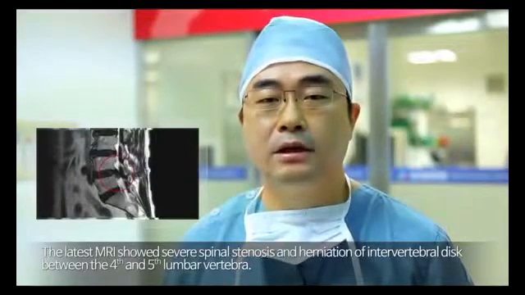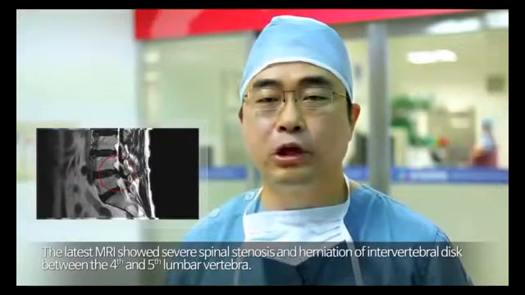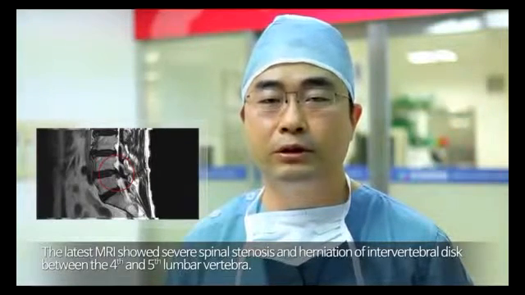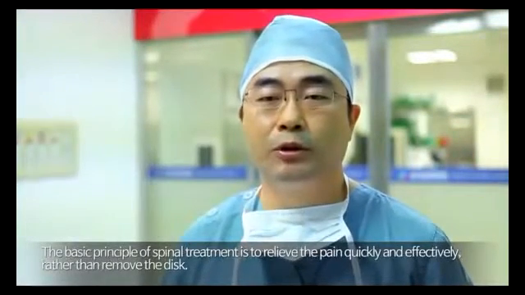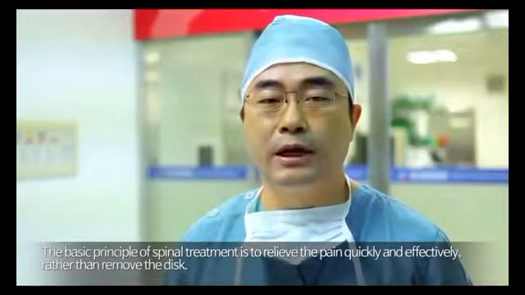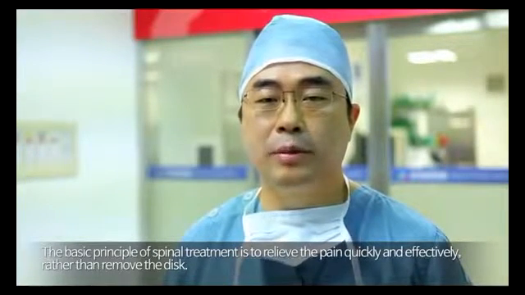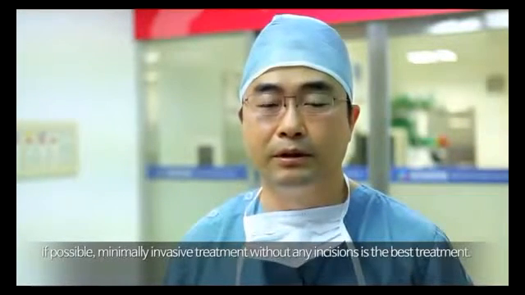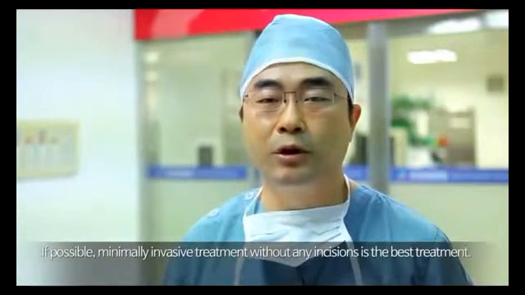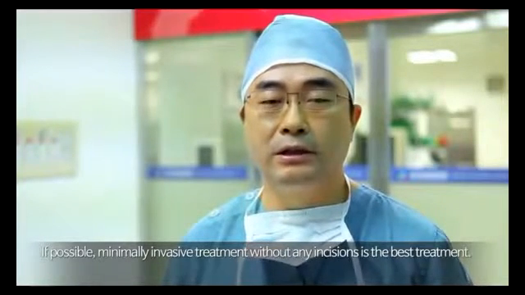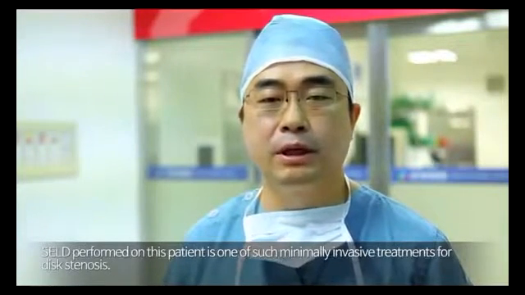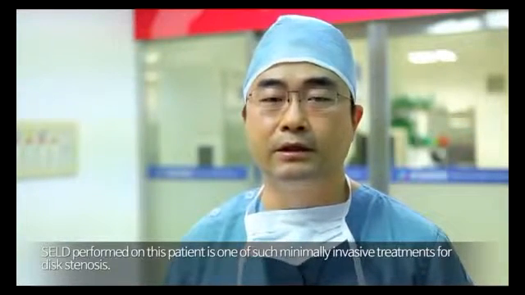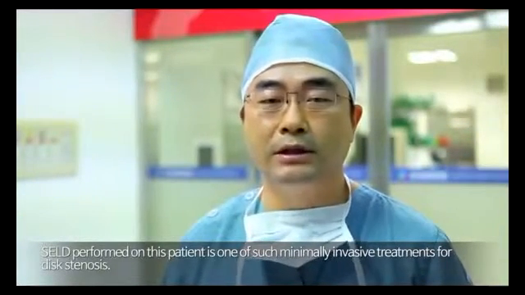The latest MRI showed severe spinal stenosis and herniation of intervertebral disc between the 4th and 5th lumbar vertebra. The basic principle of spinal treatment is to relieve the pain quickly and effectively, rather than remove the disc. If possible, minimally invasive treatment without any incisions is the best treatment. SELD performed on this patient is one of such minimally invasive treatments for disc stenosis.